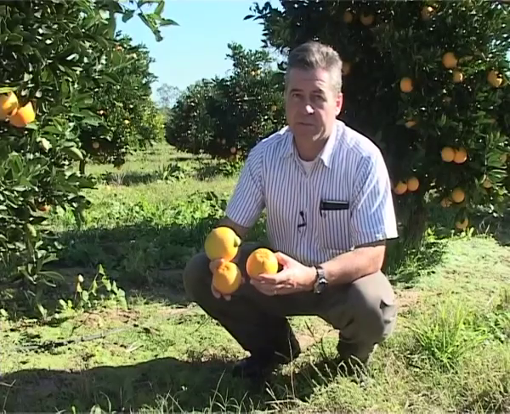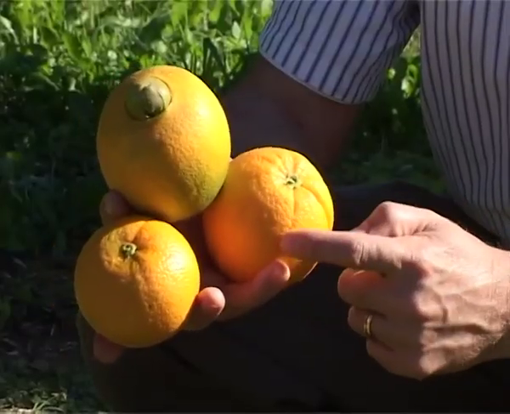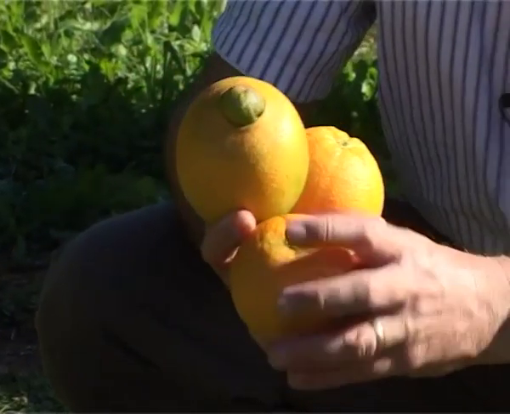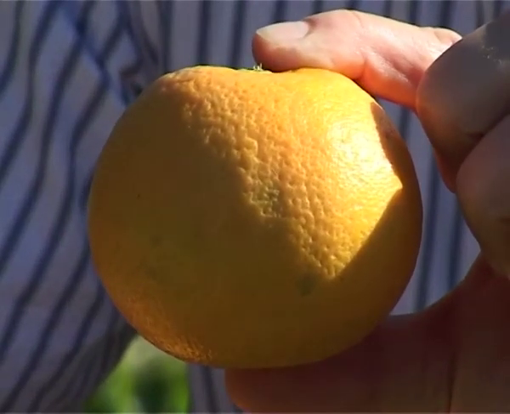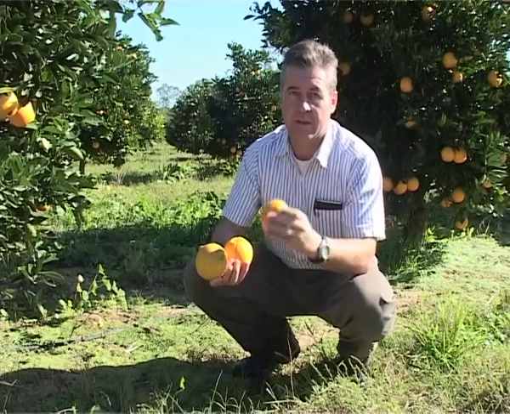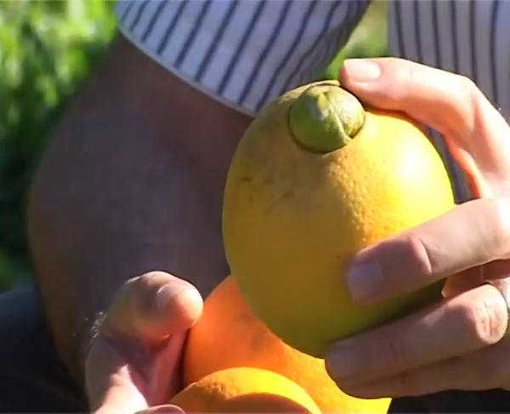There are three different symptoms of bud mite damage on fruit. That is ridging around the calyx end, a general flattening of the fruit, and protrusion of the navel end on navel oranges.